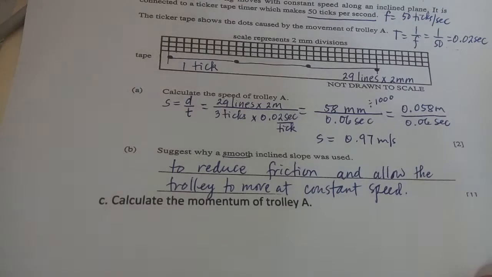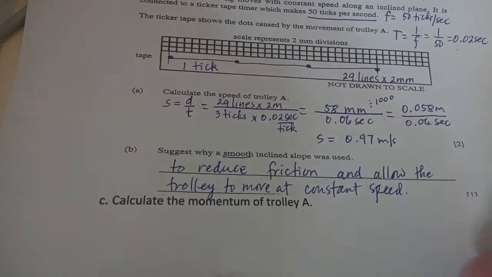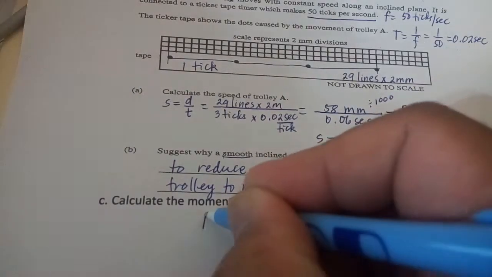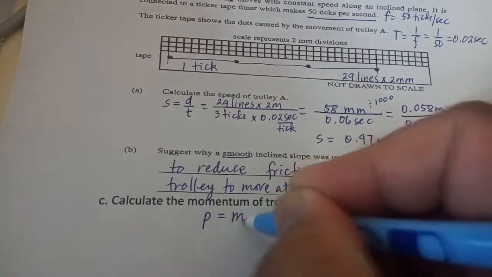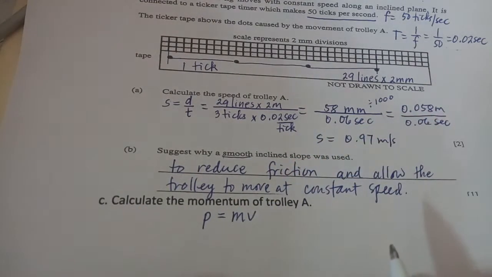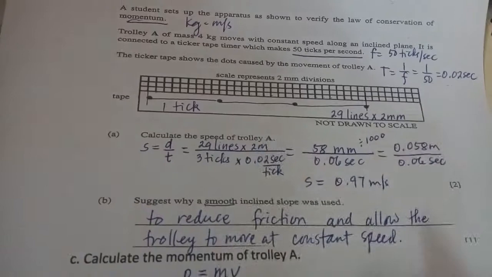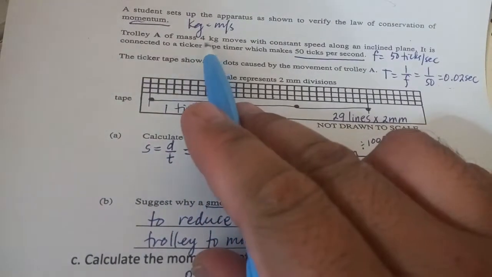So calculate the momentum of trolley A. When you solve for momentum, the symbol is P, and it is equal to mass times velocity. The mass is given in kilogram, which is 4 kilograms.